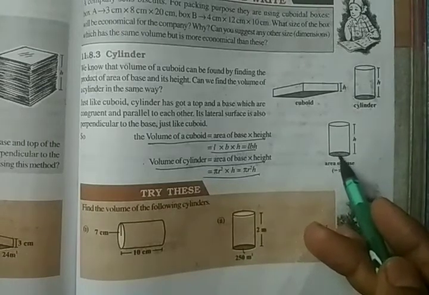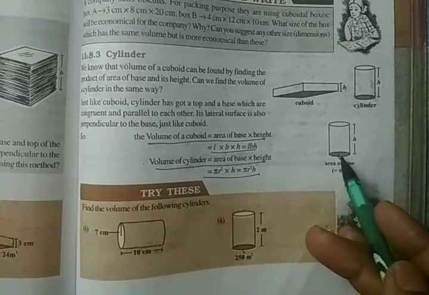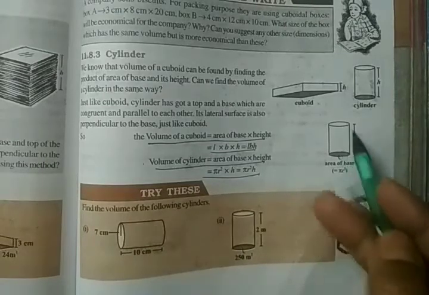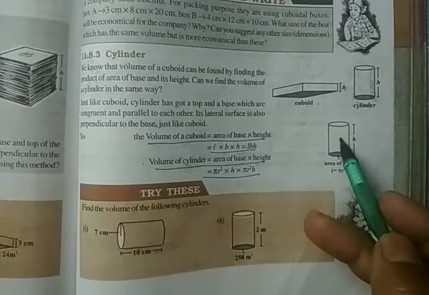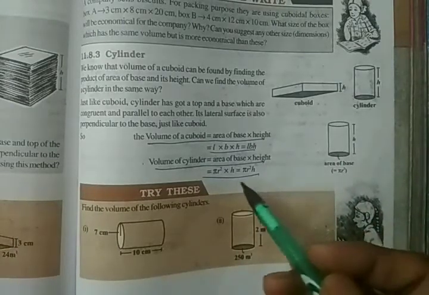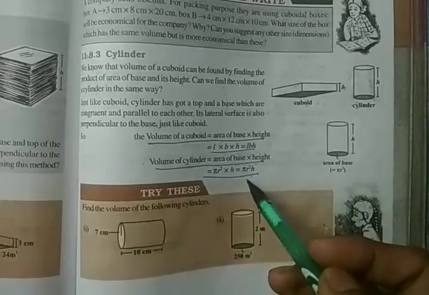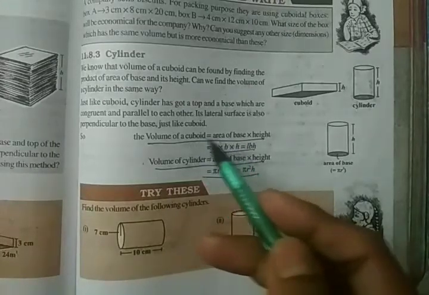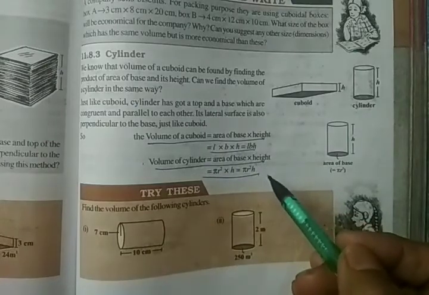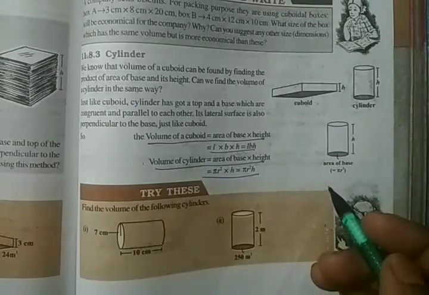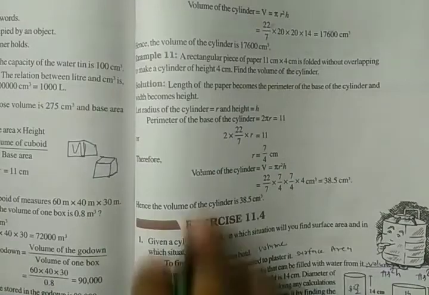Pi r square, that is the circular area, into height, that is the volume. How much volume you can pour. So that will be equal to pi r square h. This is the formula of a cylinder. Formula of a cuboid or a cube is L into B into H. These two formulas also you have to remember. Volume is nothing but the capacity.